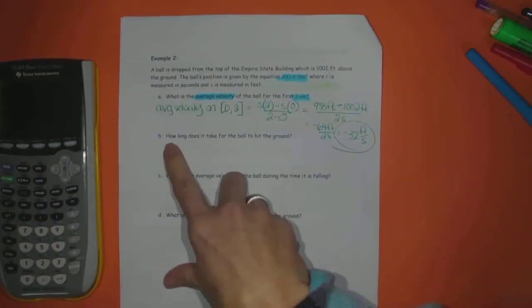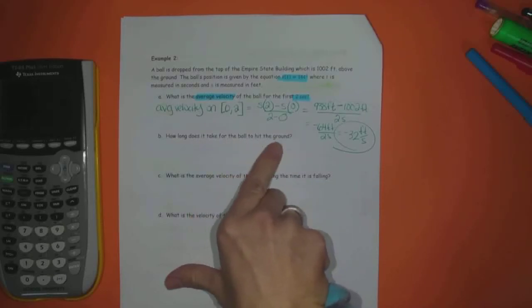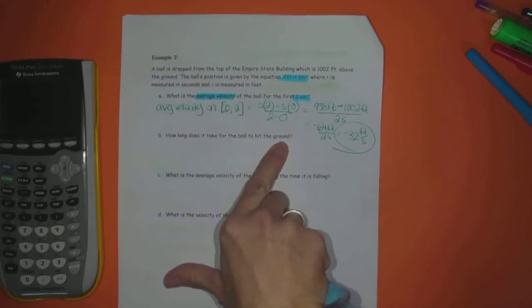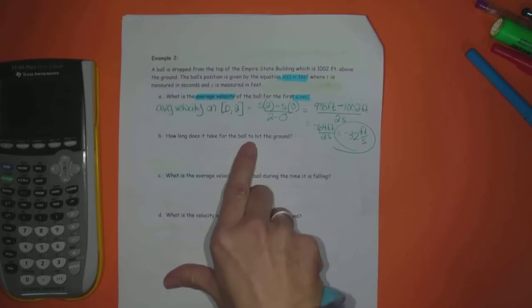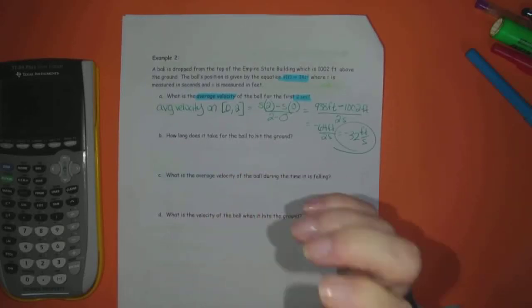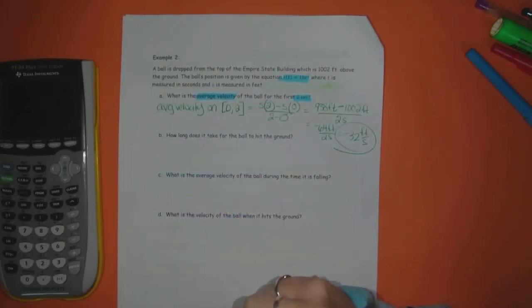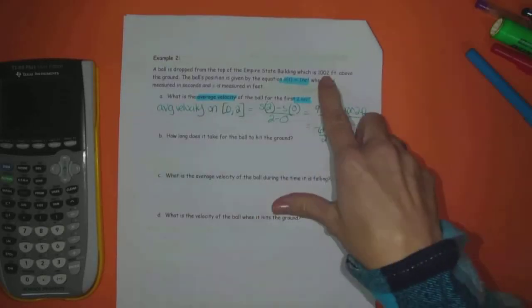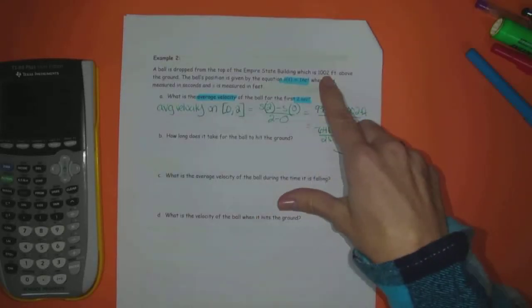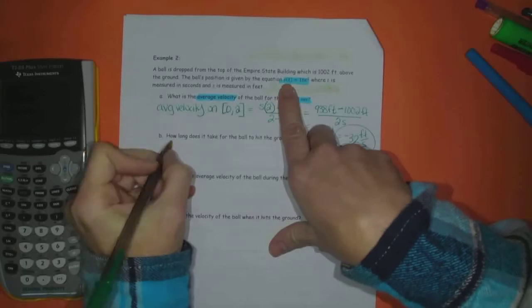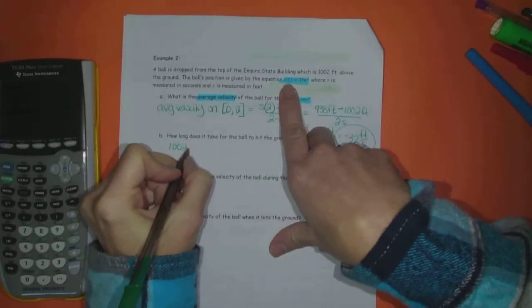Okay. Next, how long does it take for the ball to hit the ground? So how long does it take for the ball to have traveled 1,002 feet? So when was the position basically 1,002 feet?